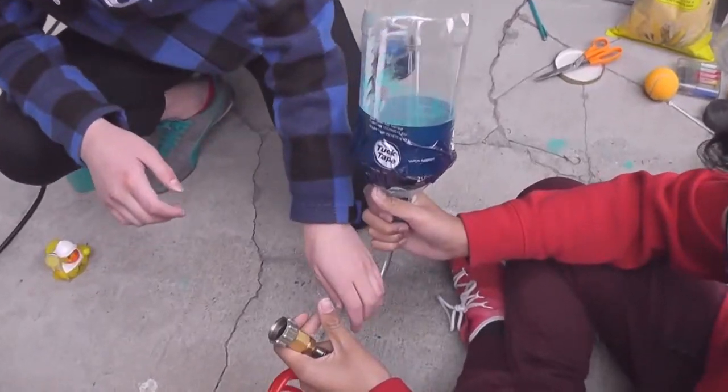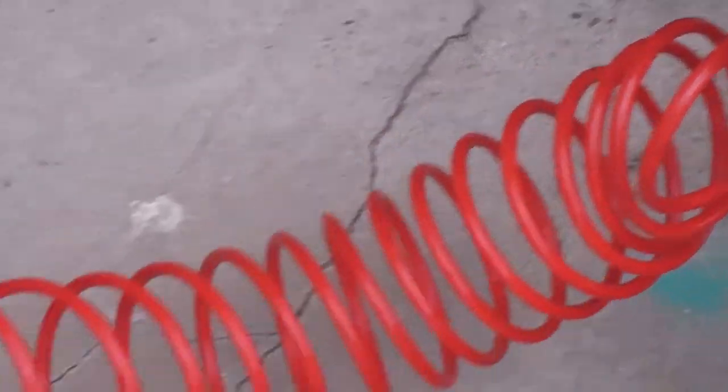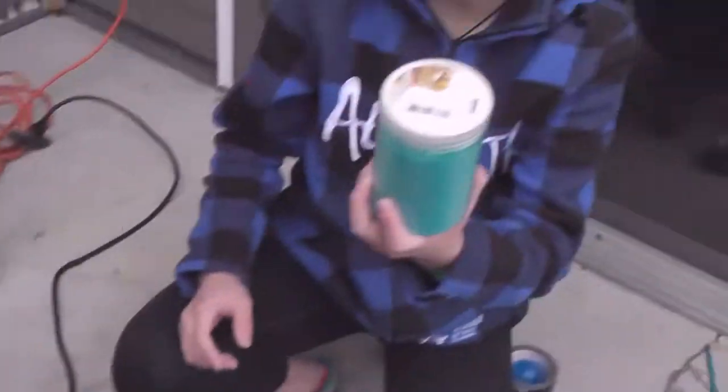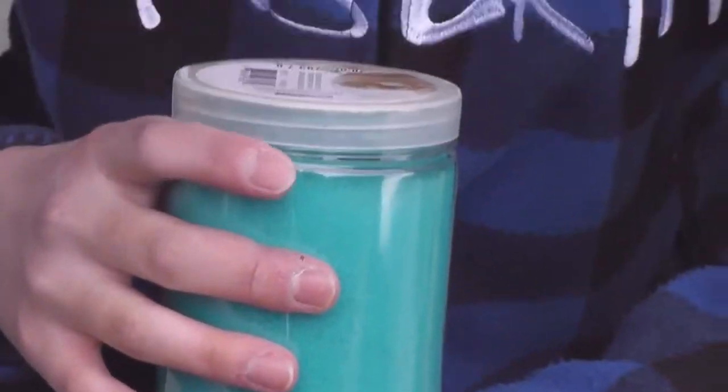Okay, so now we're connecting the tubing to the air compressor, and the material we're using is blue sand. It's actually fine stone granules, which you're gonna put in later.